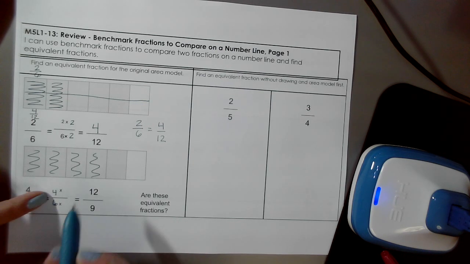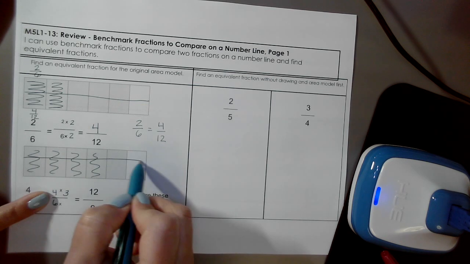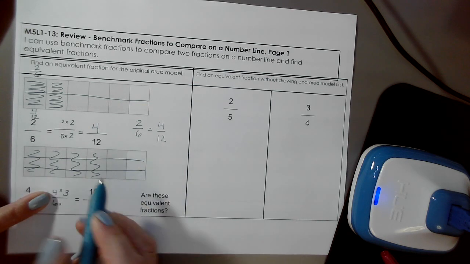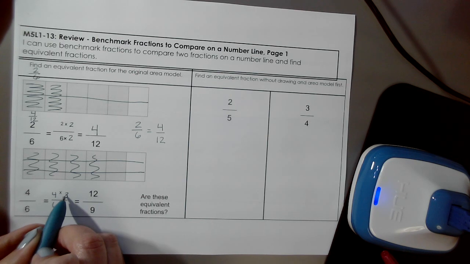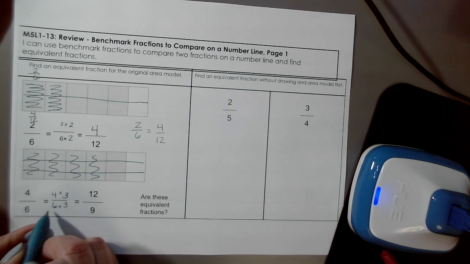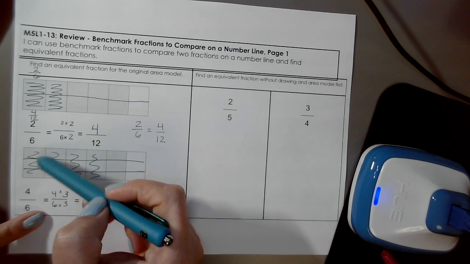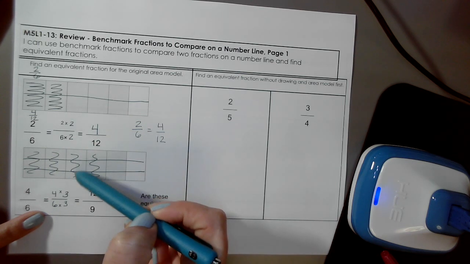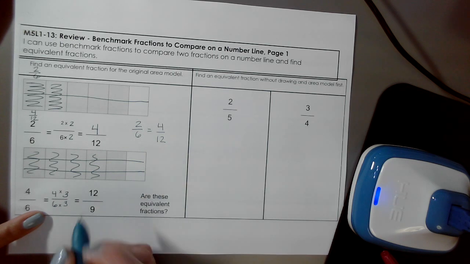I know that 4 times 3 gives me 12, so I would have to do 3s. 1, 2, 3, right? 4 times 3 is 12, and whatever I multiply the top by, I have to do the same with the bottom. So is 6 times 3 9? Well, let's see. 1, 2, 3, 4, 5, 6, 7, 8, 9, 10, 11, 12, 13, 14, 15, 16, 17, 18.